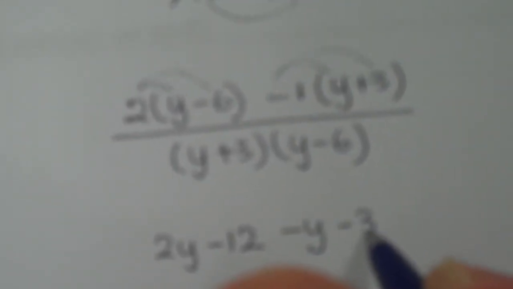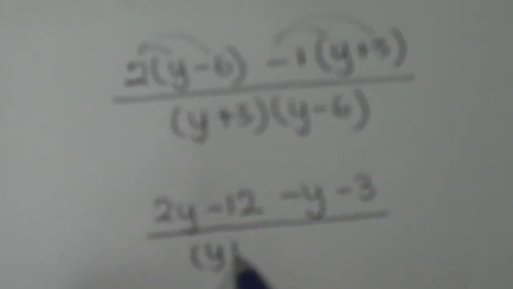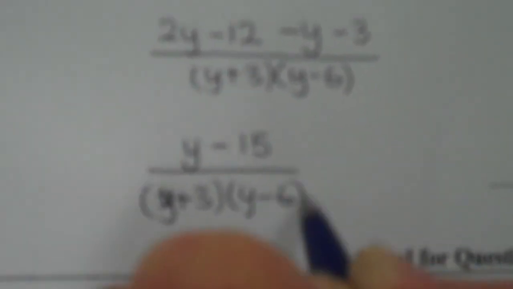So I'm going to times these first. I get 2y minus 12, and I'm going to expand these here. Minus y minus 3. Never expand the bottom, so I'm going to keep it exactly the same. Now I'm going to collect terms, so 2y, take away y is y, and minus 12, take away 3 is minus 15, and my y plus 3, y minus 6.